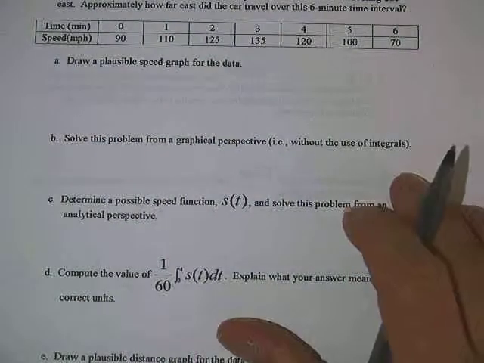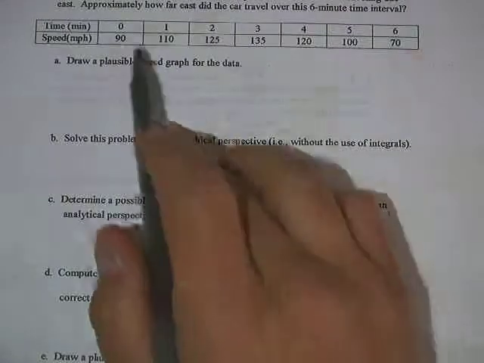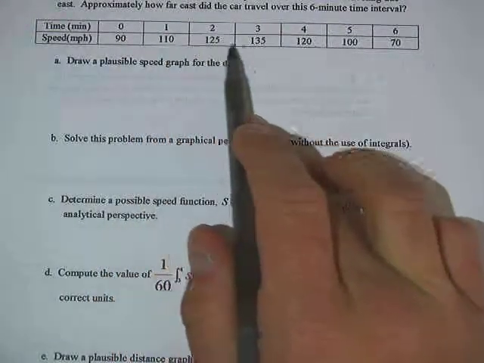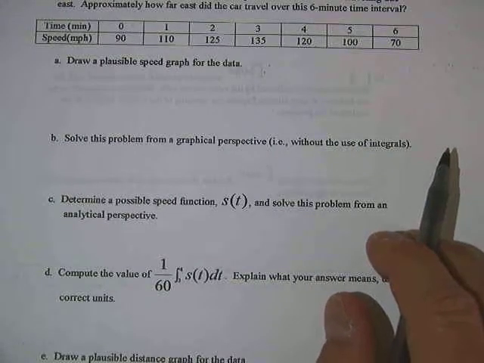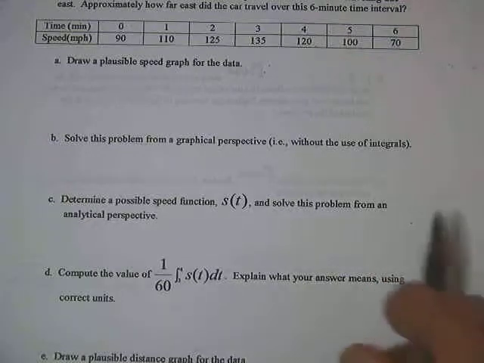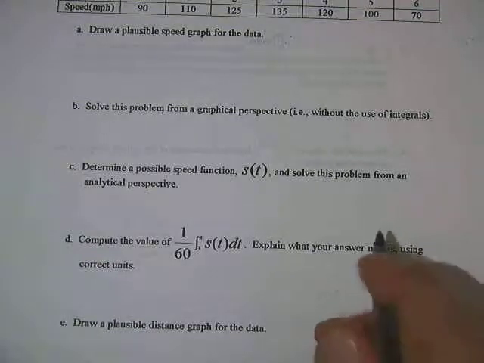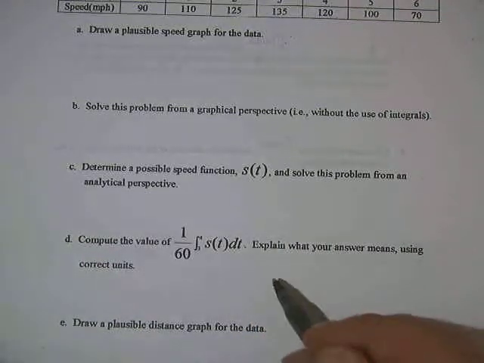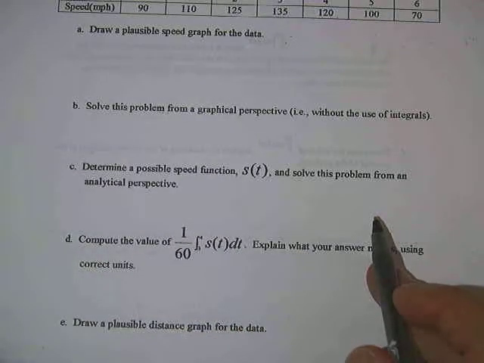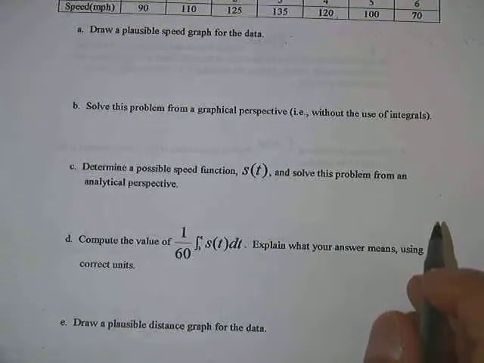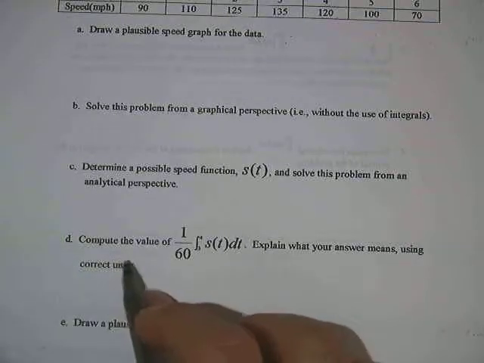Well, if we have the speed here, it says draw a plausible speed graph. So we can, of course, just graph these points and draw a curve through those points. All right, and it says solve this problem from a graphical perspective without using integrals. In other words, if I were to have these points plotted, how many different ways are there that I could calculate the area under that curve, which would give me my distance? I could do LRM, IRM, MRM, trapezoid, Simpson's. Since we do have a uniform subinterval here, I could use either the trapezoid or Simpson's rule.